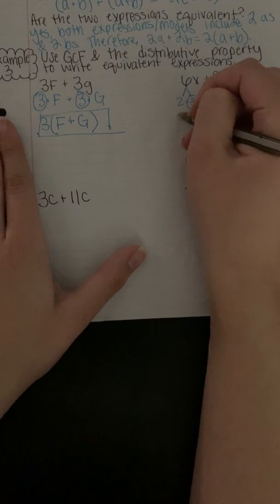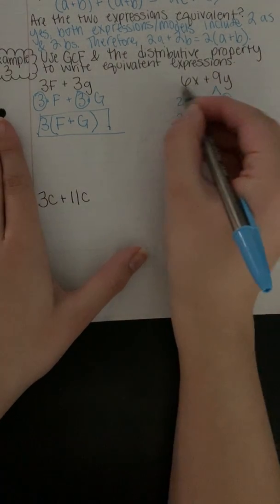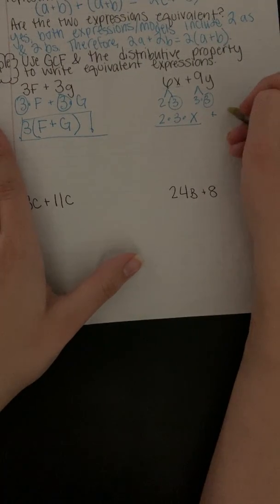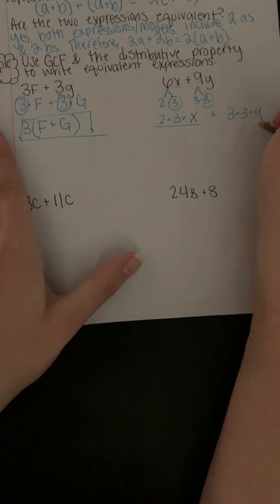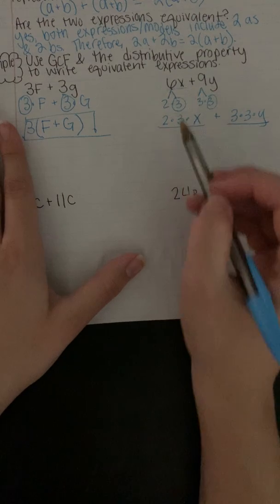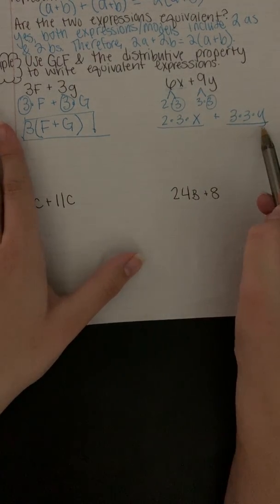So here I really have 2 times 3 times x. That's for the 6x. And then here I have 3 times 3 times y. This is for the 9y. Okay, so here's my first term factored out. Here's my second term factored out.